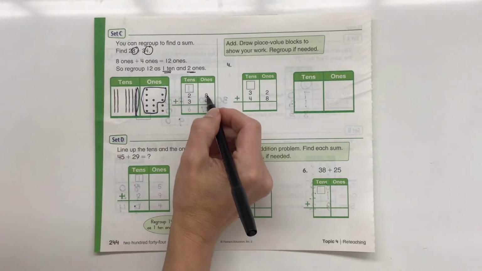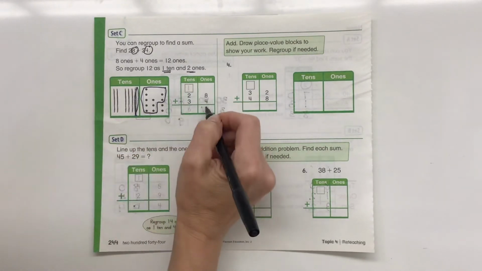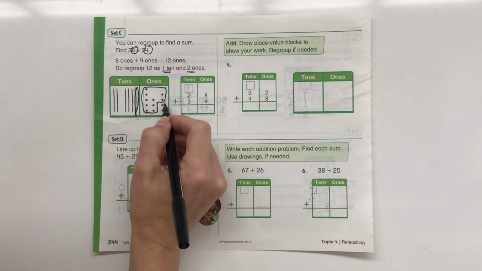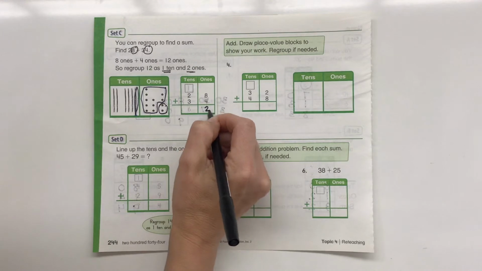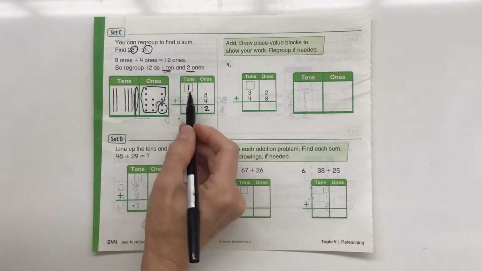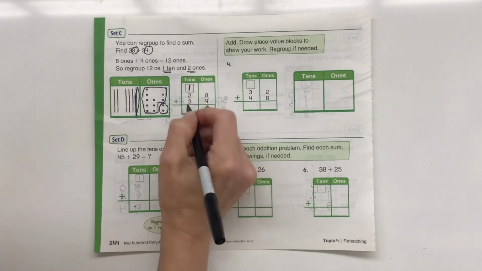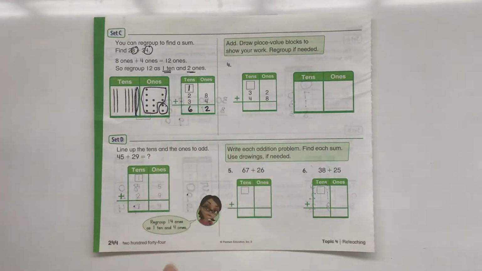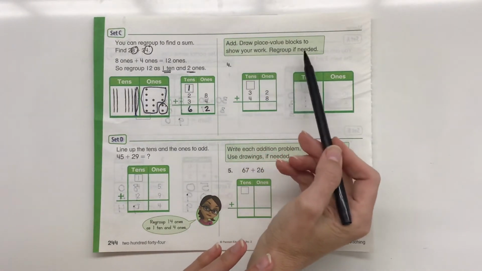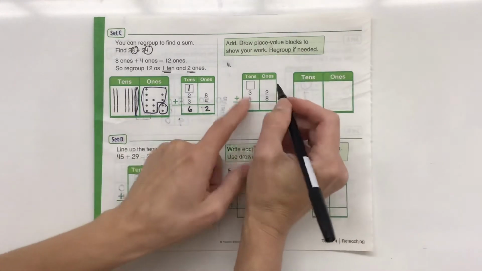So we have 8 plus 4 is 12, but remember we bundled one group into 10, so we have these 2 left over right here. So that's 2, and then we rebundled, and 1 plus 2 is 3, and 3 plus 3 is 6, so we have 62. So let's look at number 4. Add, draw place value blocks to show your work, regroup if needed. All right, so let's do this.